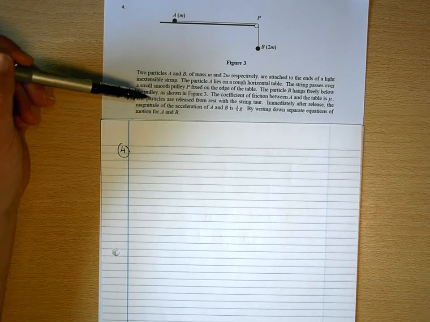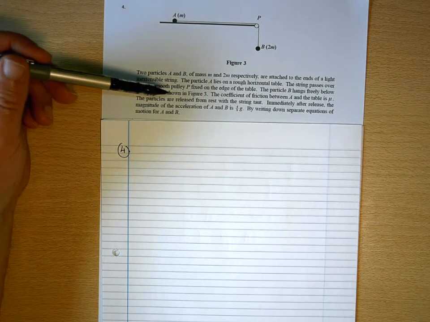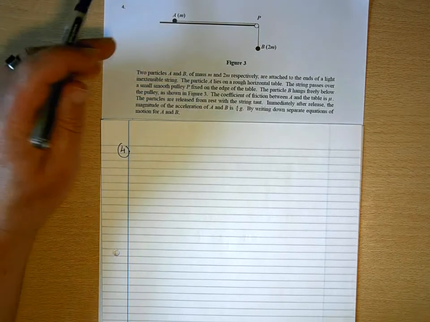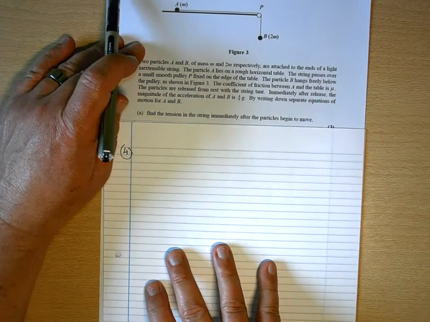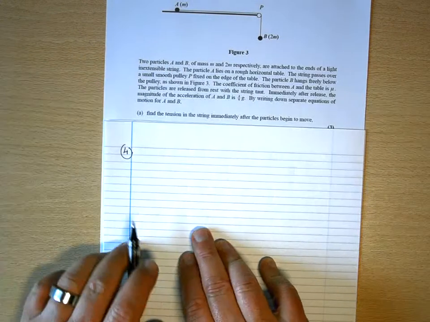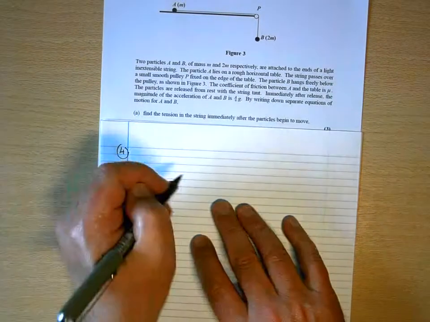Immediately after release, the magnitude of the acceleration of A and B is 4/9 g. By writing down separate equations of motion for A and B, find the tension in the string immediately after the particles begin to move. Okay.